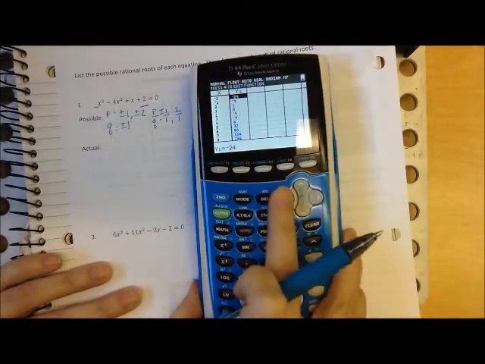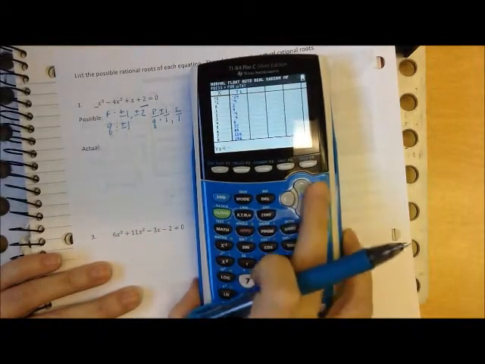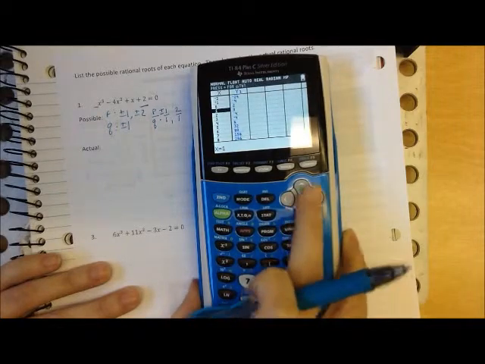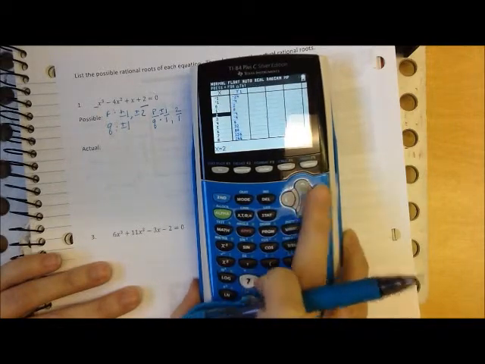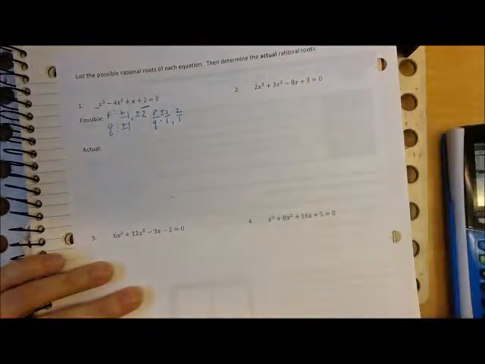-2 is not a root because y is not 0. -1 is not a root. +1 is a root. +2 is not. So the only rational root is 1.